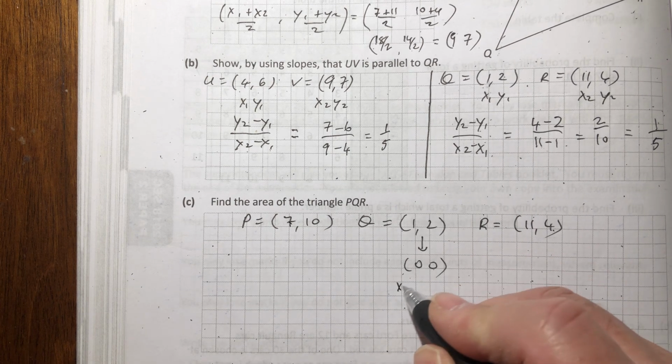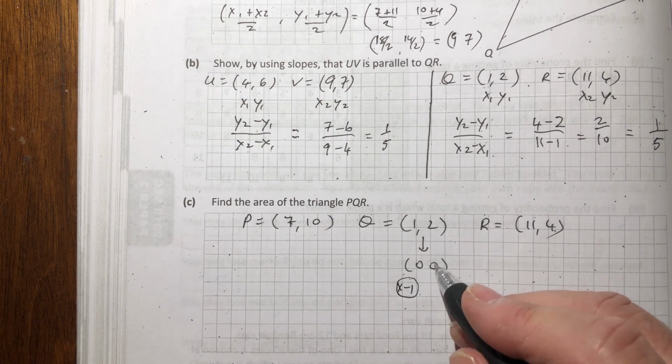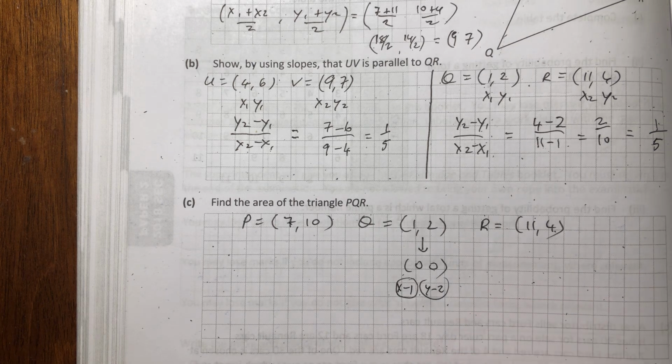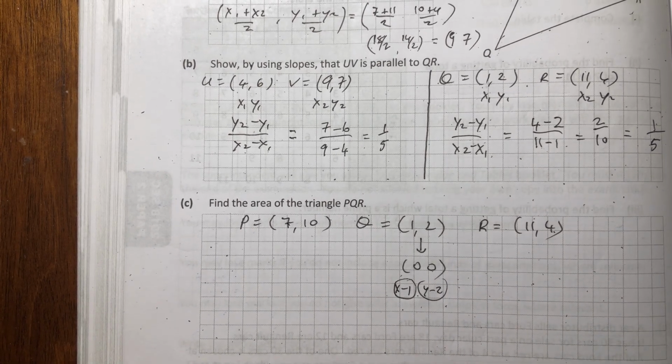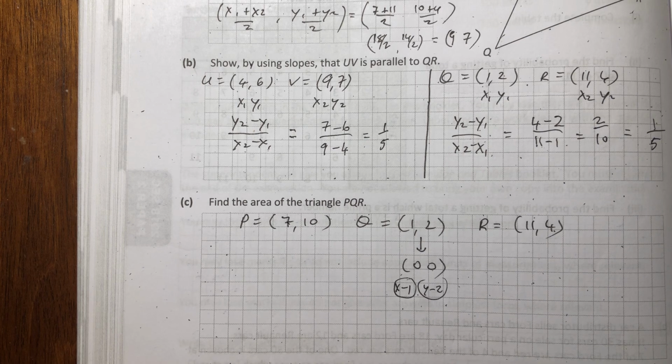So how do you get from 1 to 0? You take 1 from the x's. How do you get from 2 to 0? You take 2 from the y's. That's your translation. What's a translation? Translation is a rule, and all you do is follow the rule.